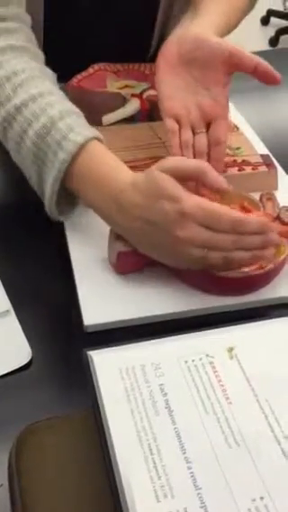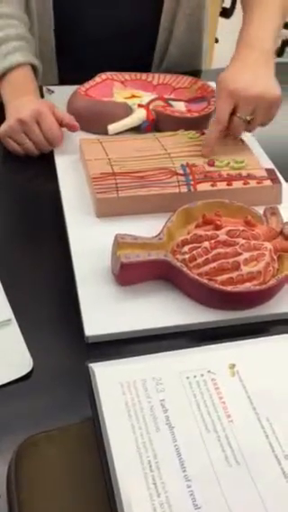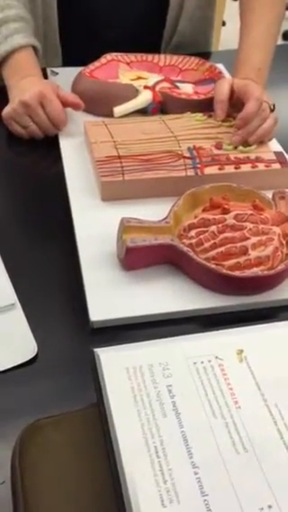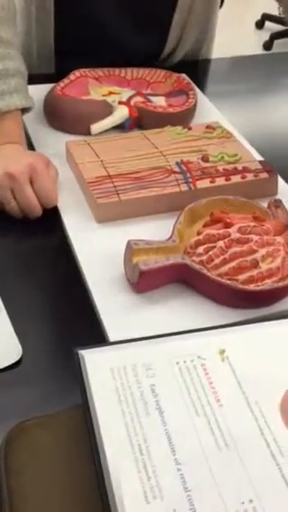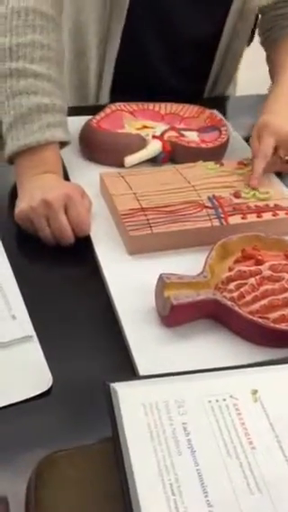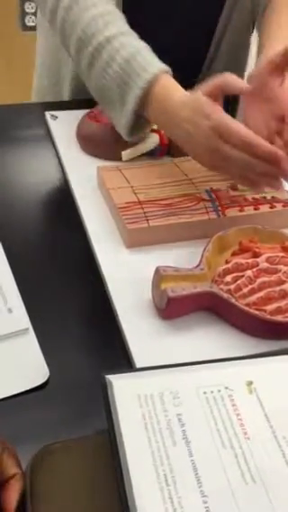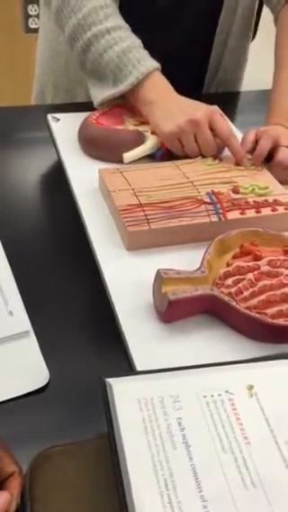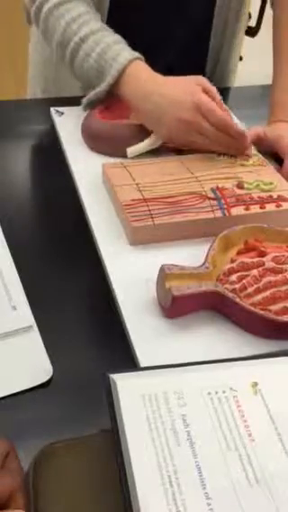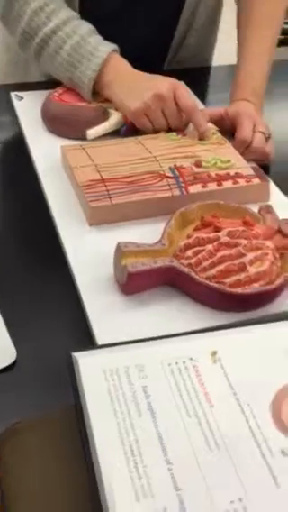Anything that gets filtered goes into this Bowman's capsule and into a bunch of other tubular parts. These tubular parts are surrounded by capillaries called peritubular capillaries. So after the efferent arteriole, we wrap around the proximal convoluted tubule. There's a distal convoluted tubule, these tubular elements here. Anything that doesn't get filtered at the glomerulus, we can handle over here. So if we want to keep something that got filtered, like glucose, and put it back into the capillaries, that's where it happens in those peritubular capillaries.